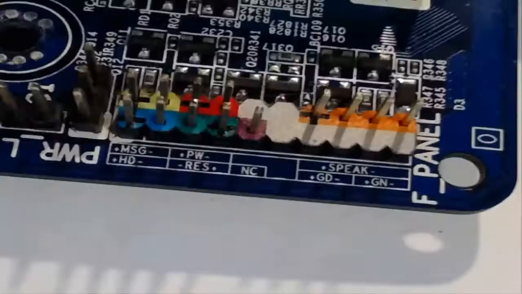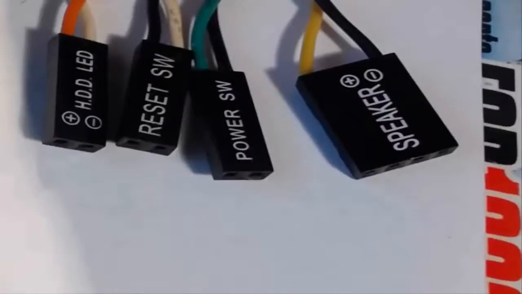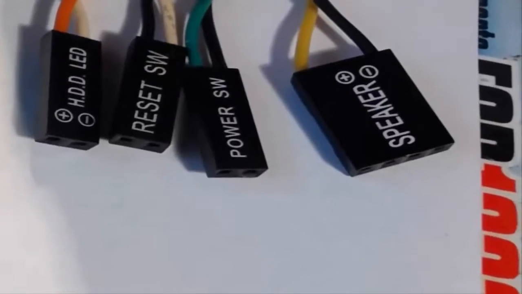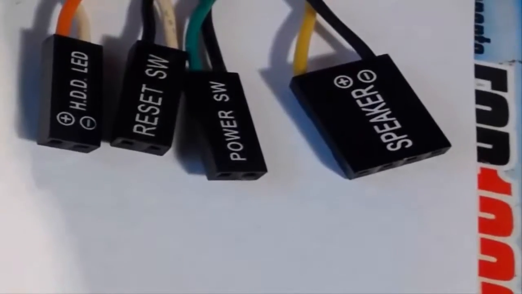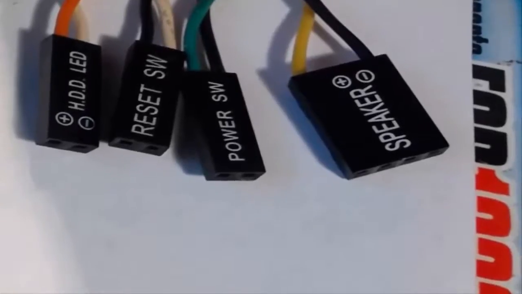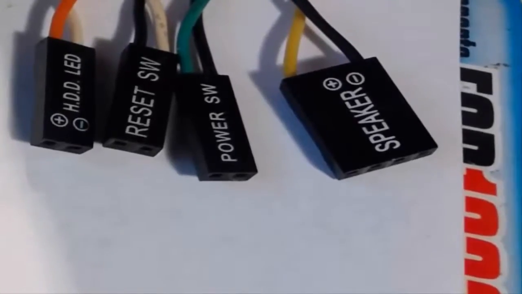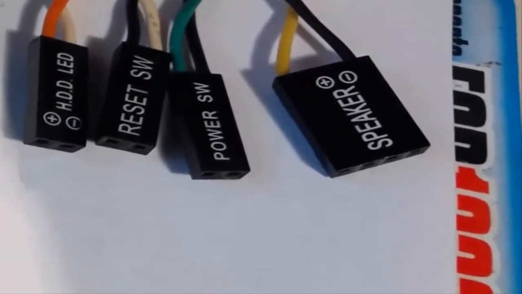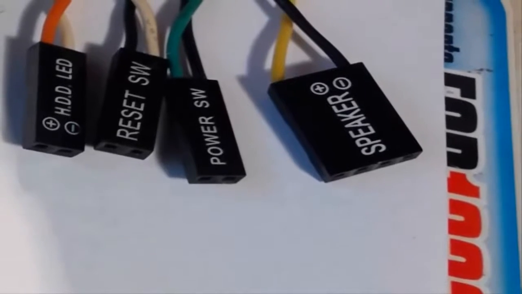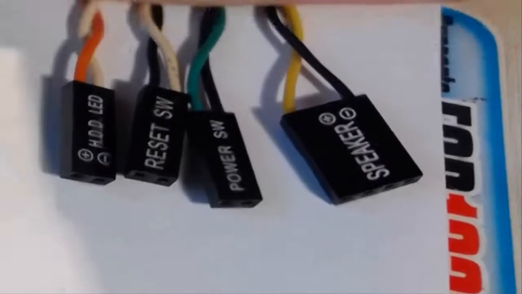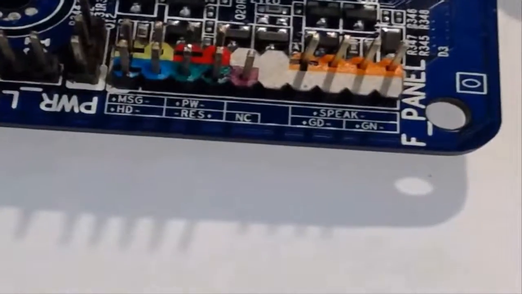So front panel connections. They're the connections on the systems board, and these are the connections that this particular case has. So we have speaker, power switch, reset switch, and hard drive LED. That's an indicator light for the hard drive. So it flashes when there's activity on the hard drive. Okay, so they correspond to these here.